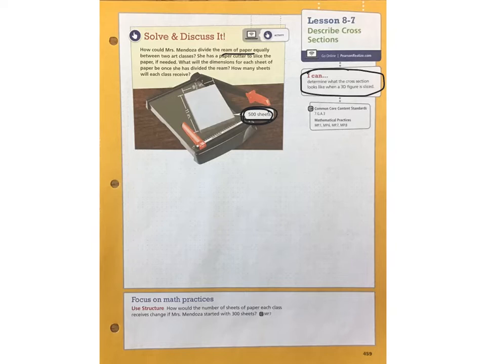Here you see the dimensions of that paper, okay? So each sheet of paper is 8.5 inches along the top and the bottom, and 11 inches along the left and the right side. If she wants to split that ream of 500 sheets of paper between two art classes, how many sheets of paper will each class receive?